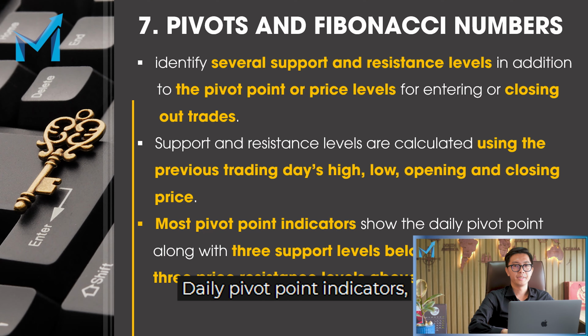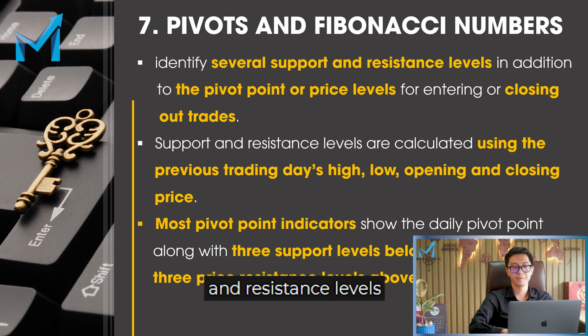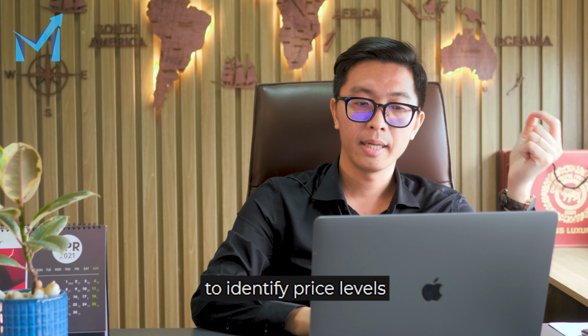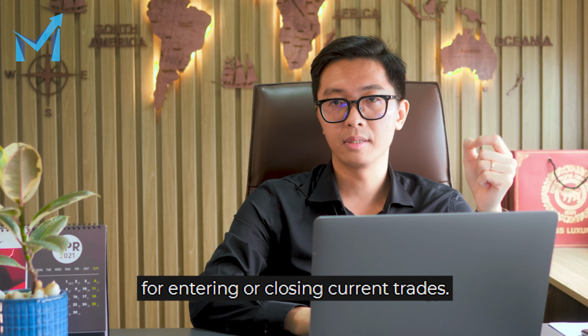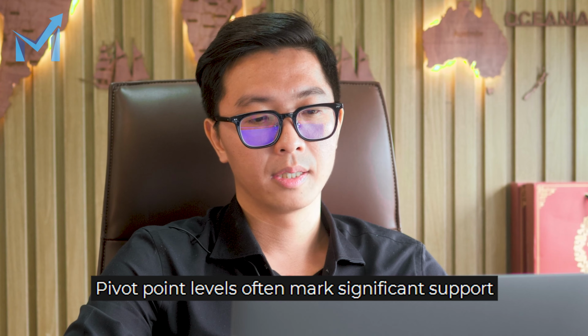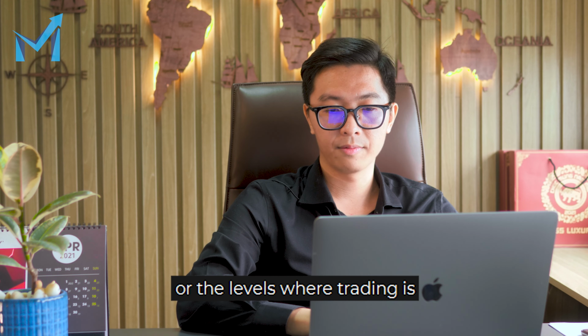Daily pivot point indicators usually identify several support and resistance levels in addition to the pivot point, which are used by many traders to identify price levels for entering or closing current trades. Pivot point levels often mark significant support or resistance levels, or the level where the trading is contained within a range.